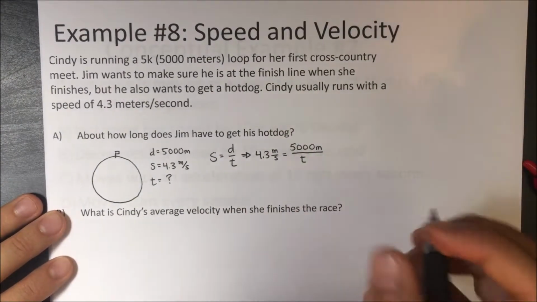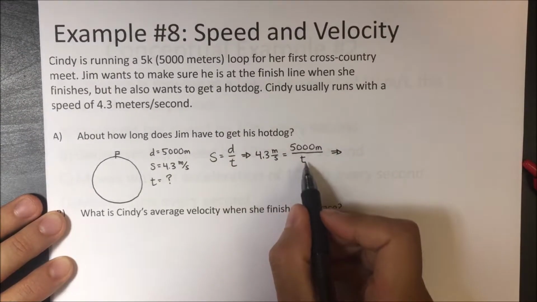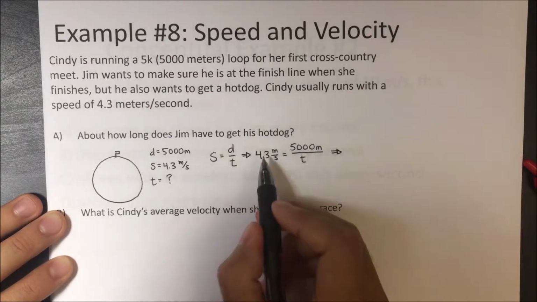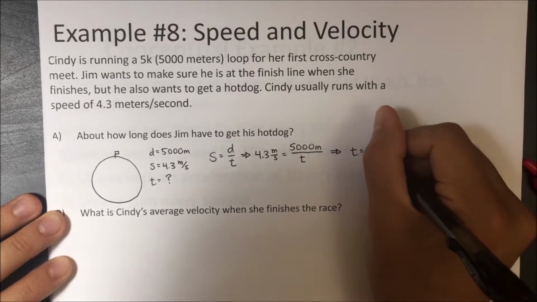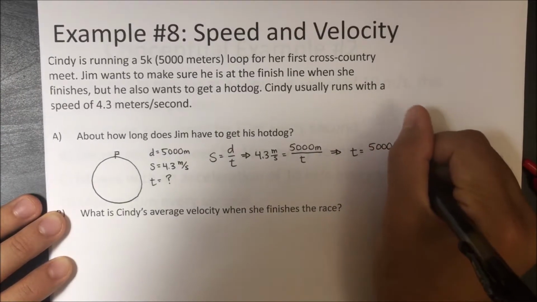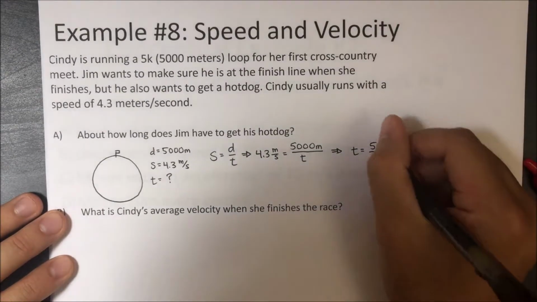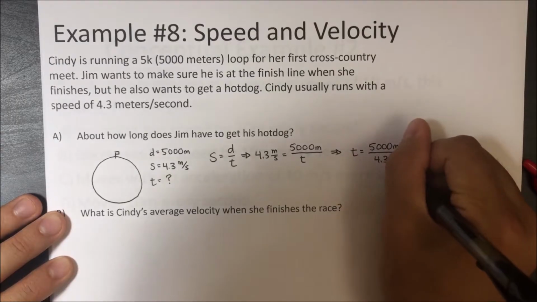So we have to do a little bit of algebra here. We're going to put this time onto this side, and then put the 4.3 onto the other side. So time is equal to 5,000 meters divided by 4.3 meters per second.